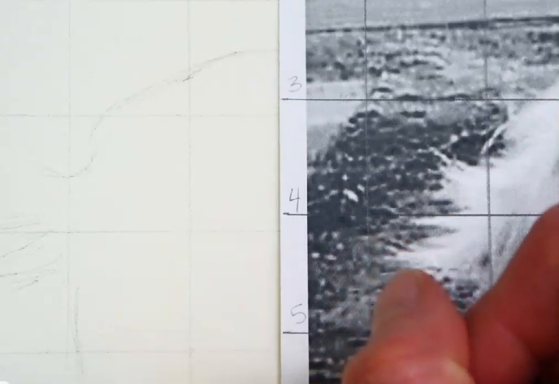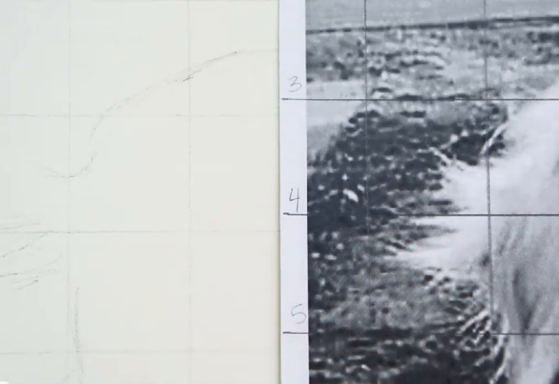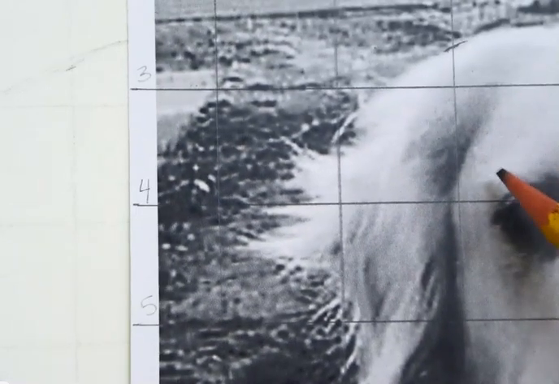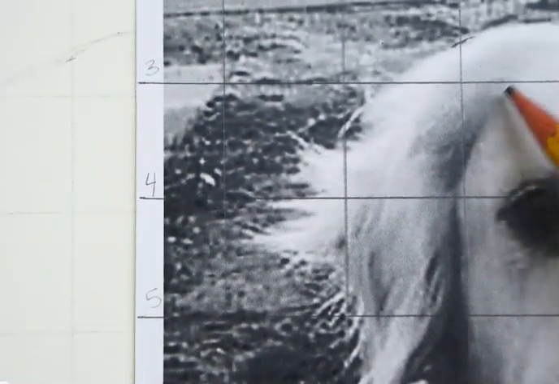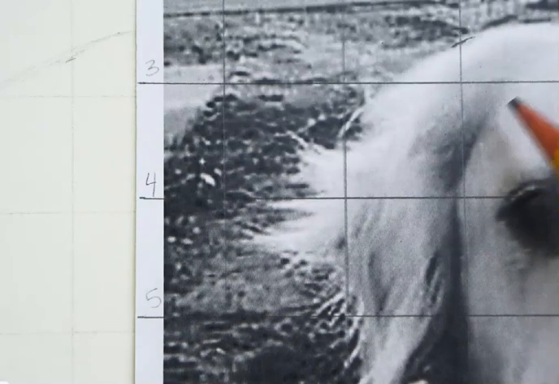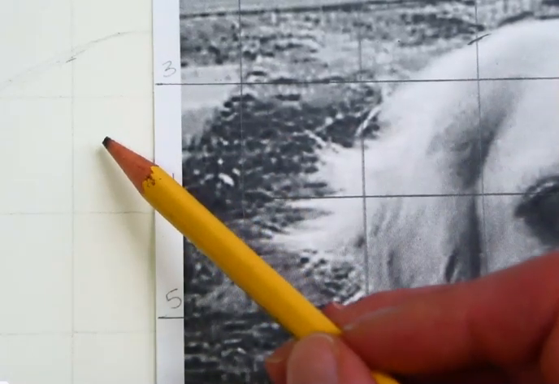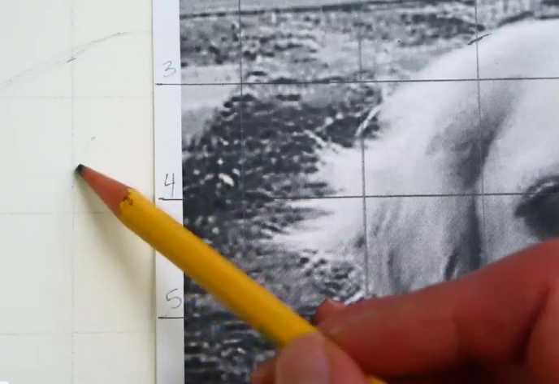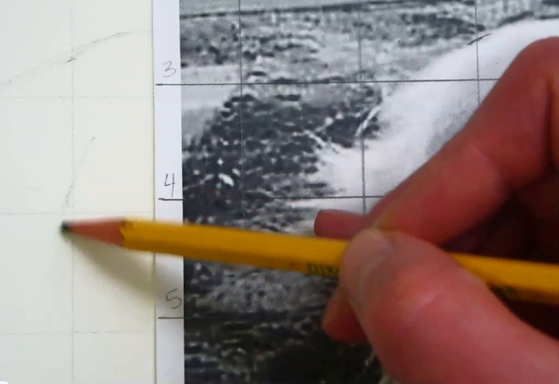I like to try and get my picture as close to where I'm actually drawing, so it's kind of side by side. I find it a little bit easier. D4 in here. D4. Okay, it kind of goes right in through that little corner, and then it goes down.